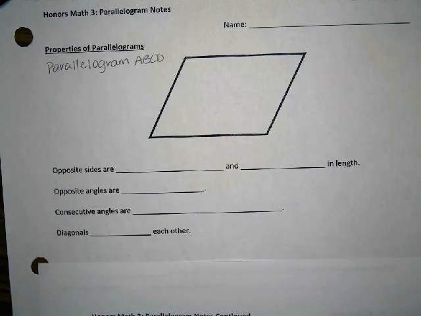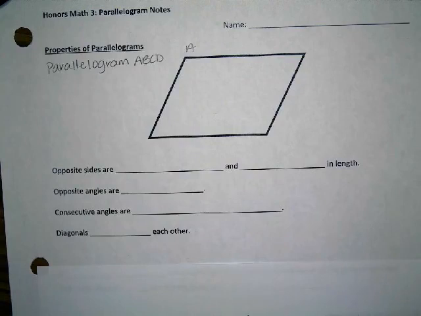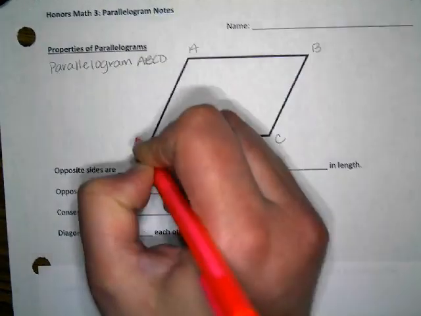We do not go from left to right. We start with one letter. It does not matter where you start. You can start anywhere you want to. And then we go clockwise. You go around in a circle. Okay? So A, B, C, D.